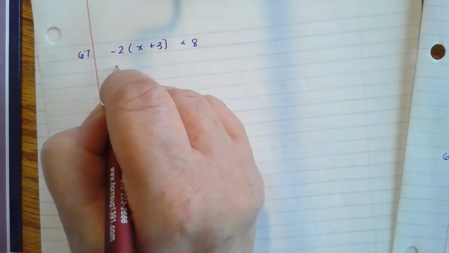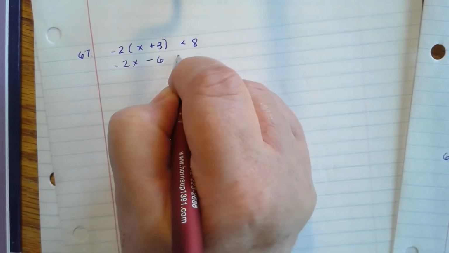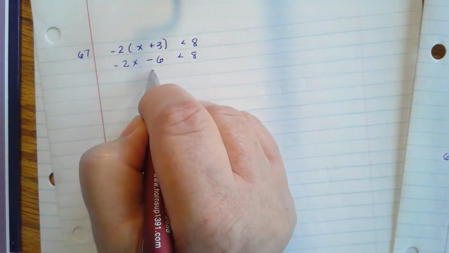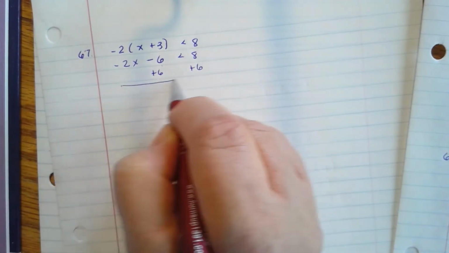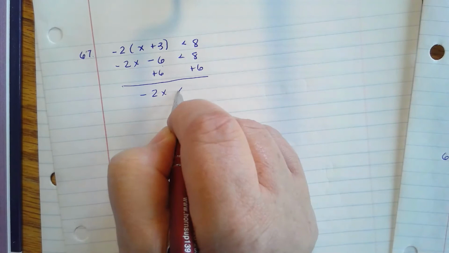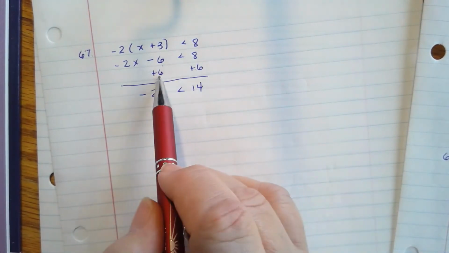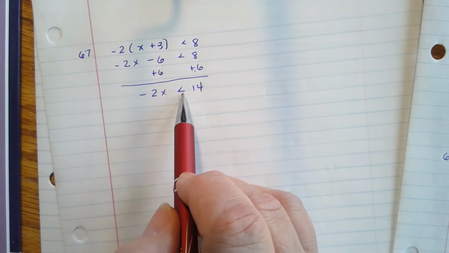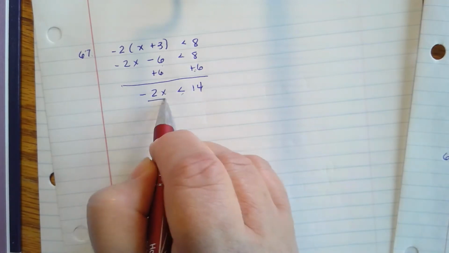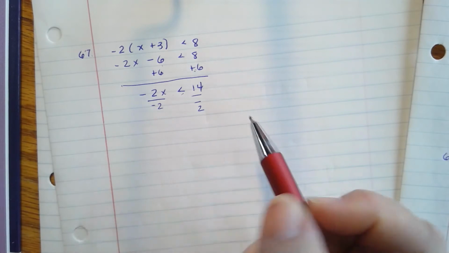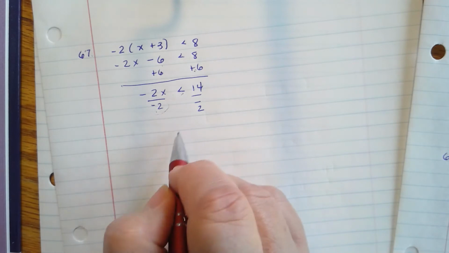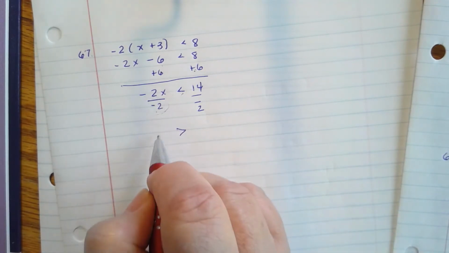So first we need to distribute the negative 2. Then we're going to undo addition and subtraction, so we need to add the 6. Adding and subtracting something never causes you to reverse the sign. Only if you're multiplying or dividing. And this time I'm going to divide by negative 2, and because what I'm dividing by is negative, instead of less than, it's going to become greater than.